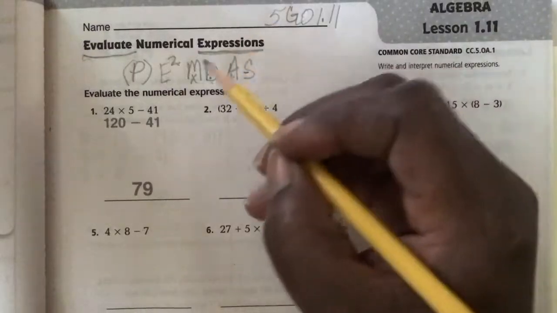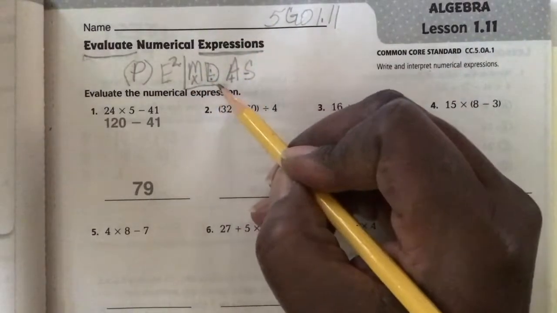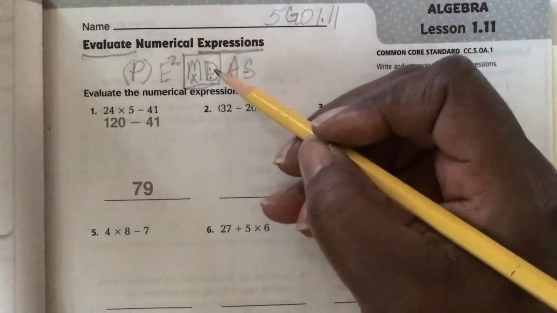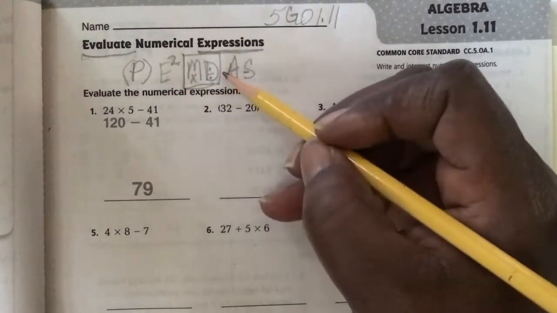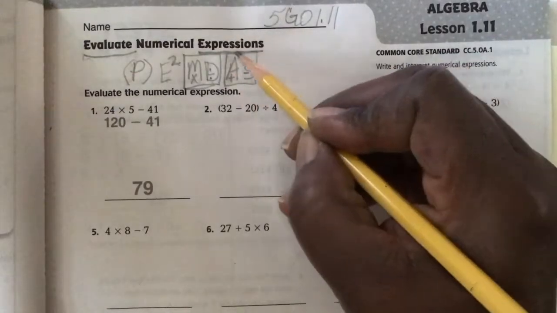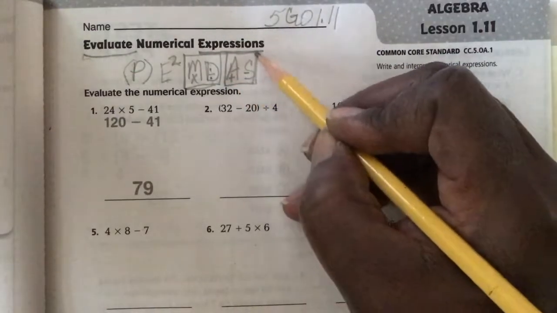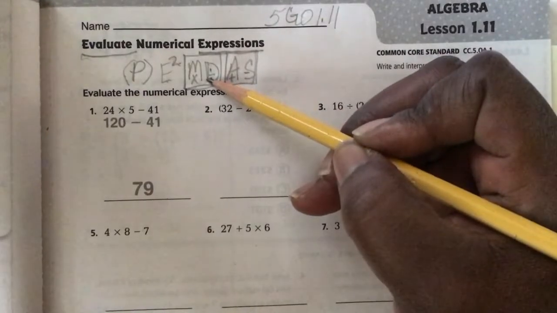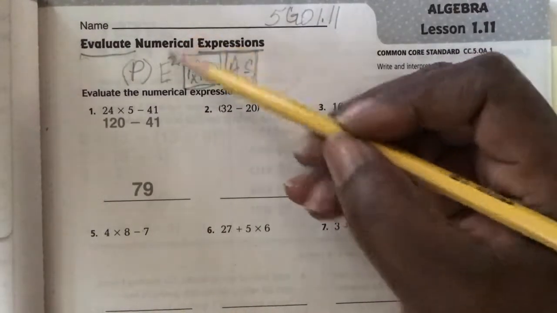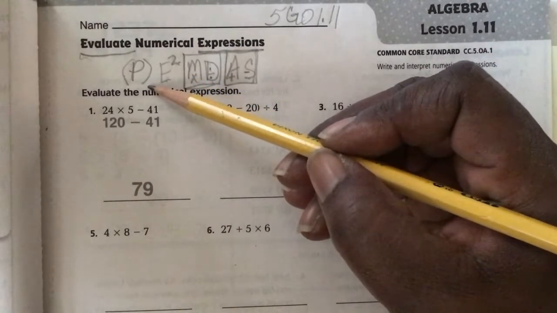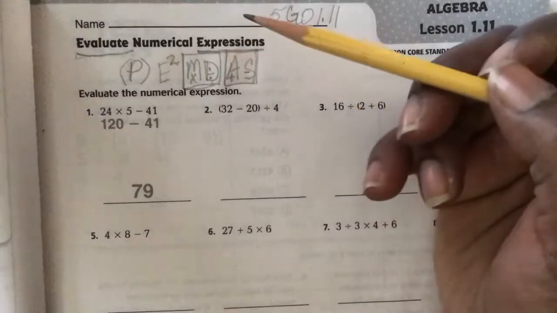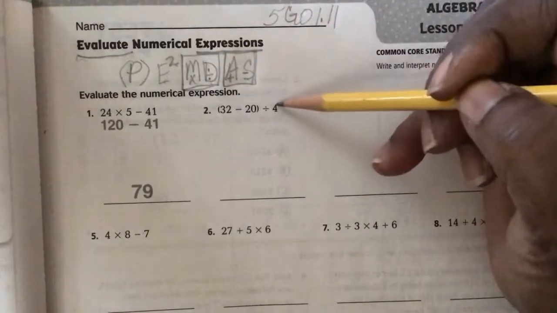We recognize that multiplication and division can occur at the same time depending on which one comes first in the number sentence, as well as addition and subtraction. We understand that all multiplication and division is done before addition or subtraction. We understand that parentheses come first, okay, and exponents come second. Let's take a look at our first problem.